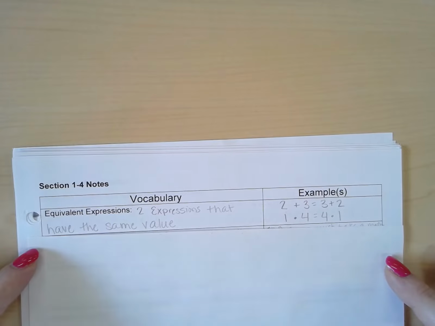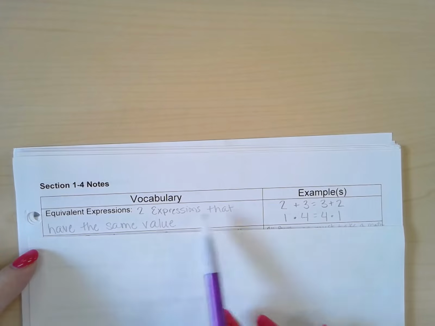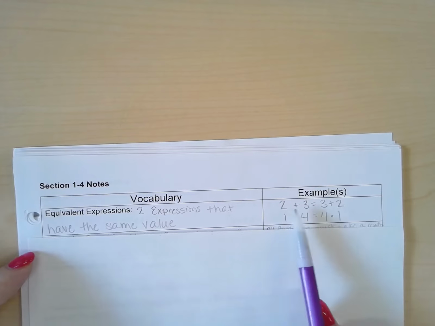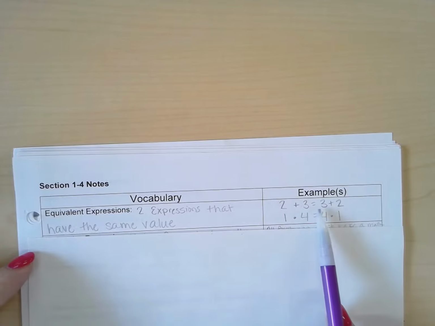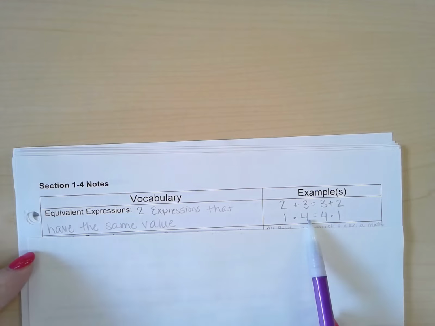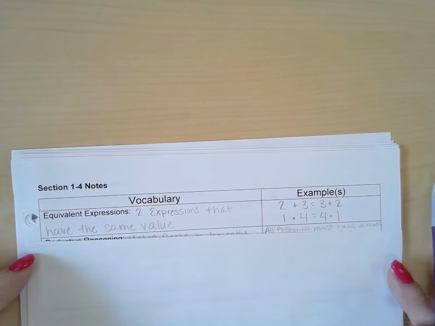This is Chapter 1, Section 4 notes. So we're going to start out with some vocabulary. Equivalent expressions are two expressions that have the exact same value. So something like 2 plus 3 should be the same as or equal to 3 plus 2. And 1 times 4 should be equal to 4 times 1. So they're different on either side, but they still equal the same number.